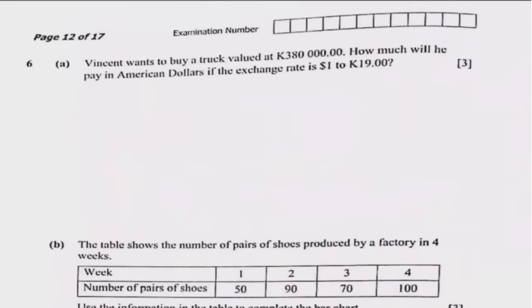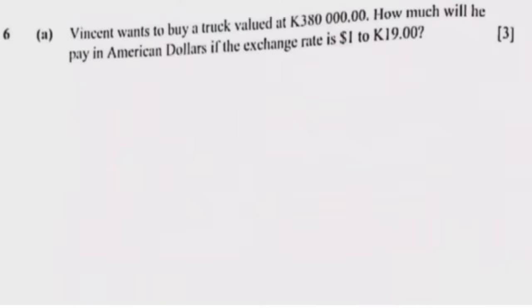Now let's go to the next question, which is: Vincent wants to buy a truck valued at 380,000 kwacha. How much will he pay in American dollars if the exchange rate is $1 to 19 kwacha?